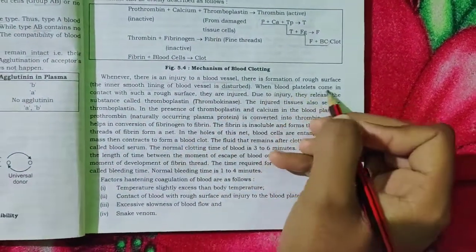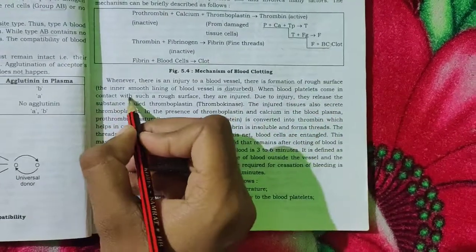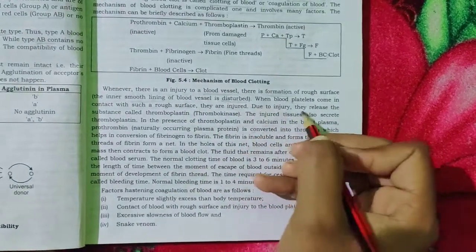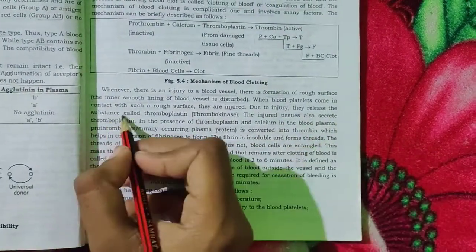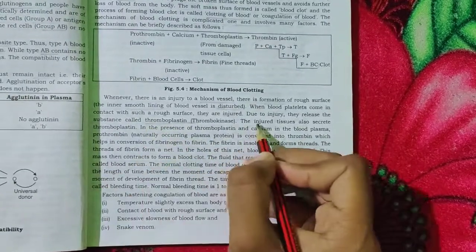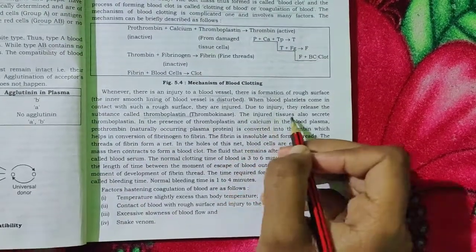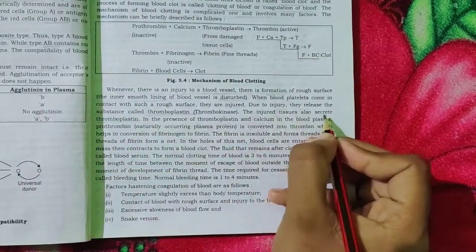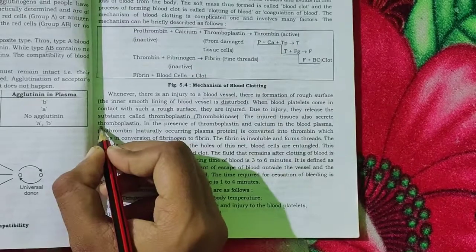When the blood platelets come in contact with such a rough surface, they are injured. Due to injury, they release substances called thromboplastins. The injured tissues also secrete thromboplastin.